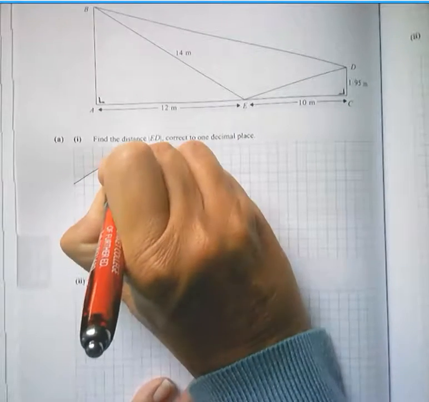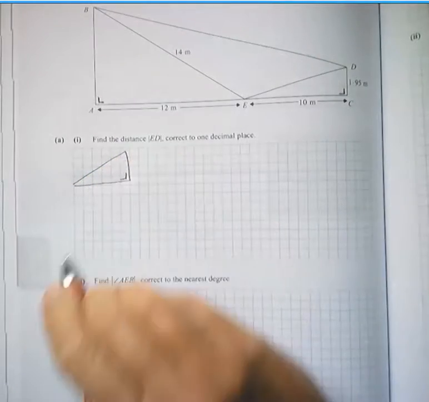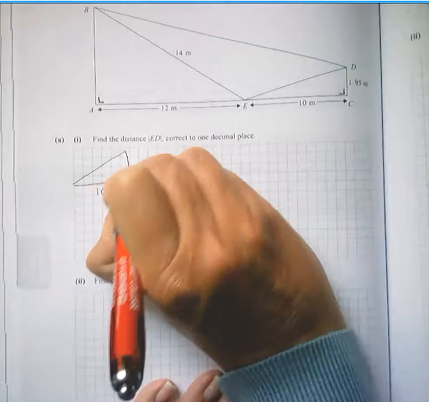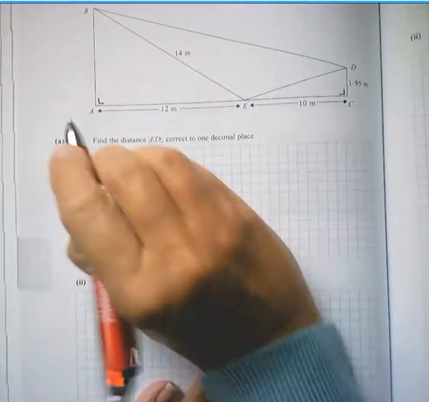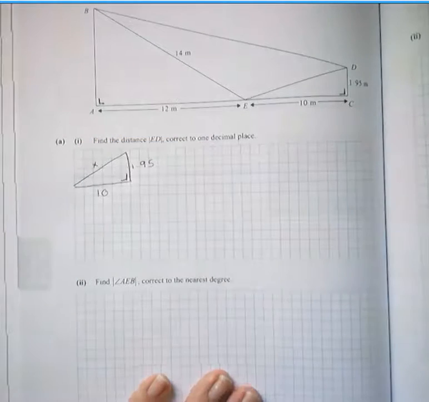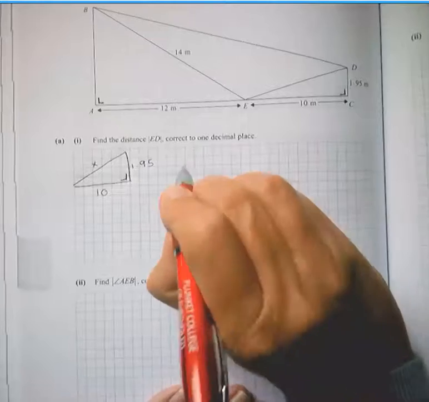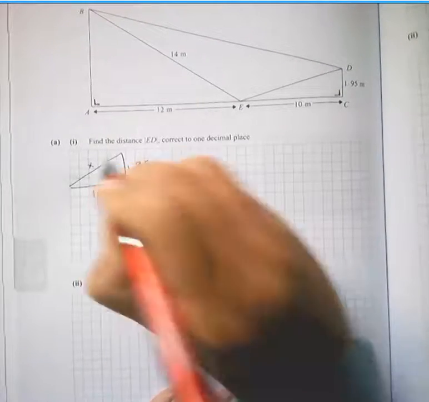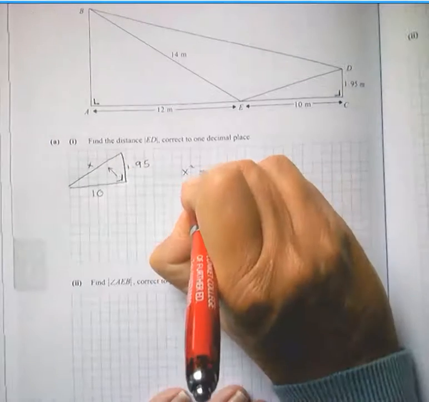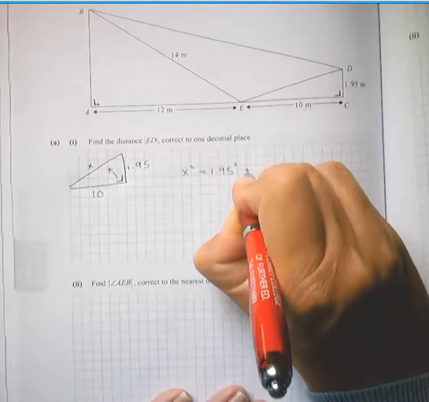So you have that triangle. So you know you've got 10, 1.95, and 90 degrees, and you are looking for this side. It's a right angle triangle. The easiest way to find the length ED is using Pythagoras' theorem. So your x is the hypotenuse, so x squared is equal to 1.95 squared plus 10 squared.